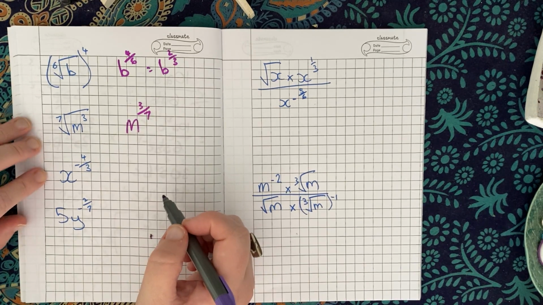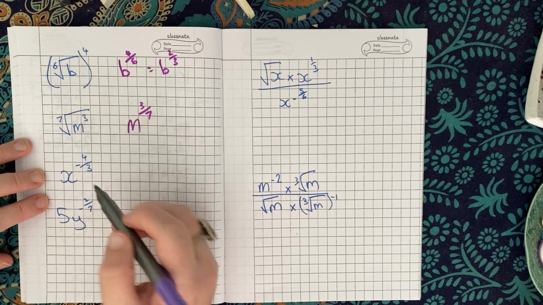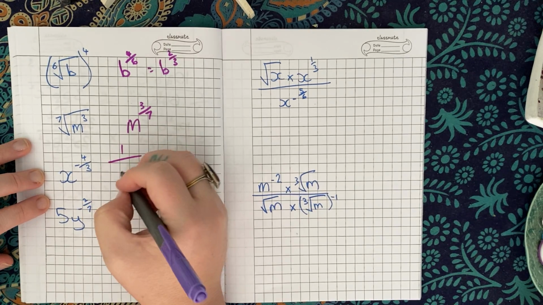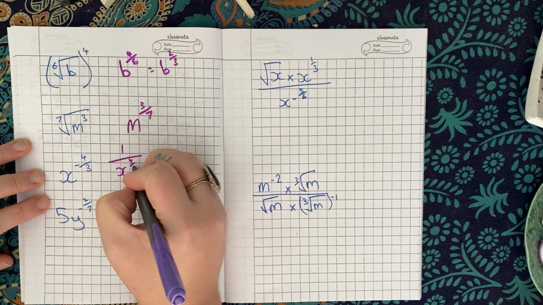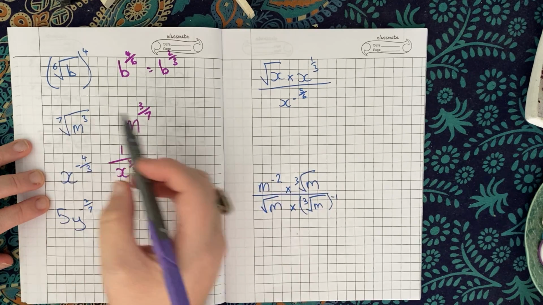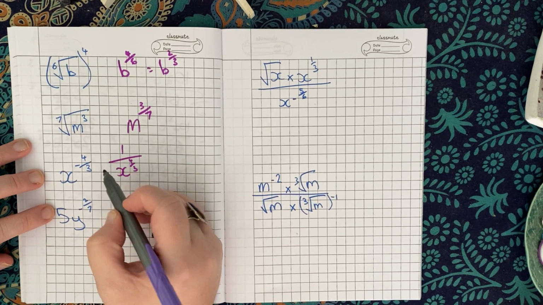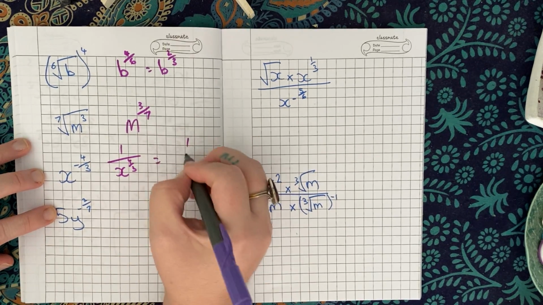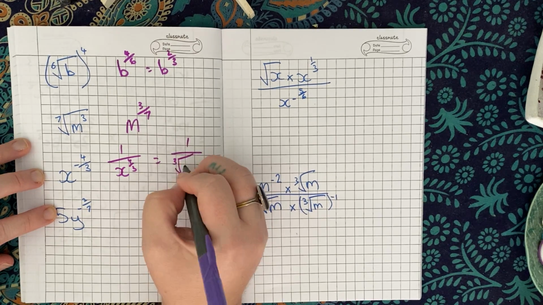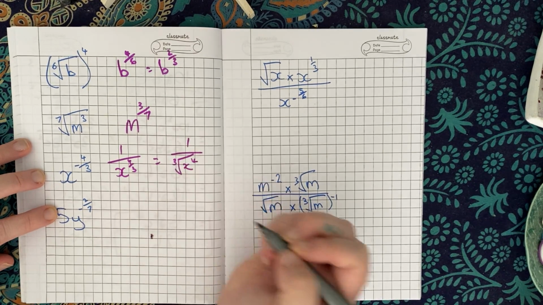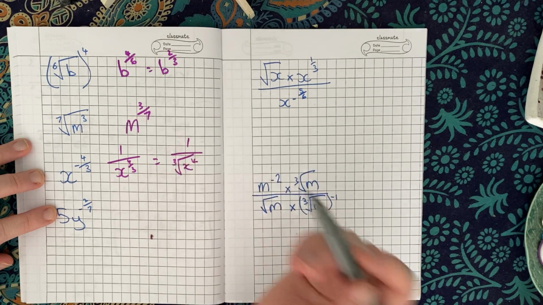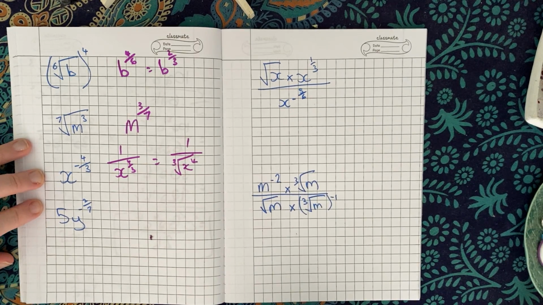All right, let's do it backwards this time. So remember, a negative indice means actually it should be on the bottom, shouldn't it? And then I'm going to write it like this. So that means the bottom number belongs out the front as the root. So I have 1 over the cubed root of x to the power of 4. And again, you can put in brackets or not, it doesn't actually matter.